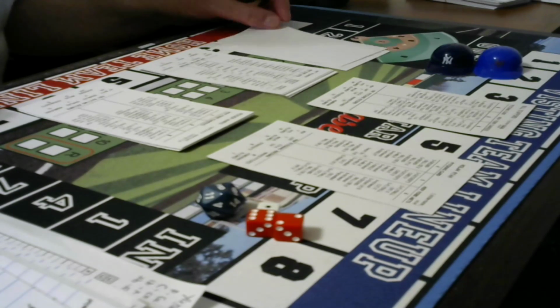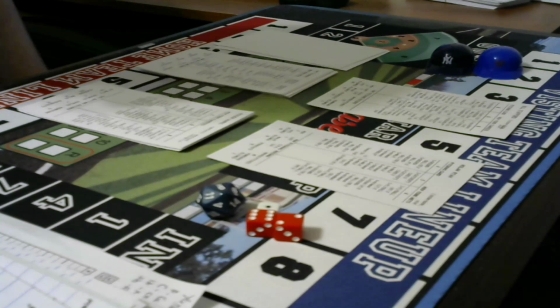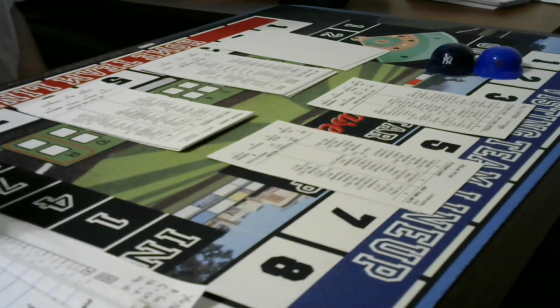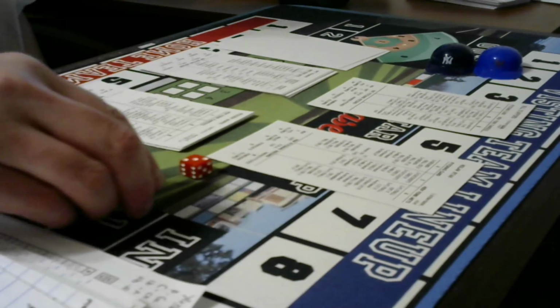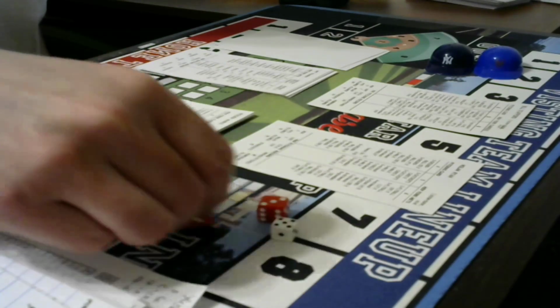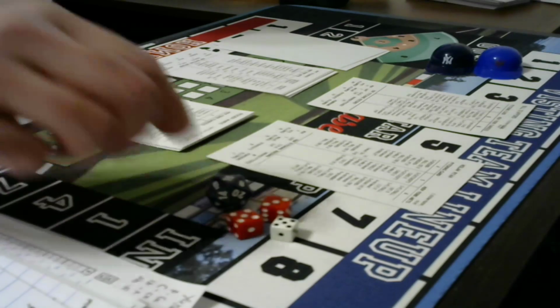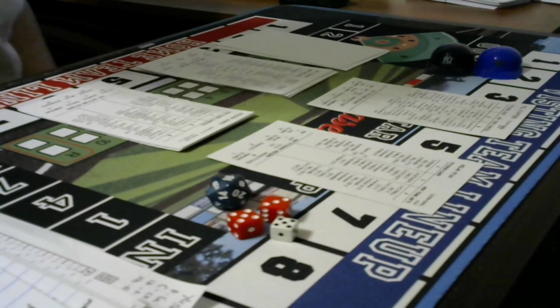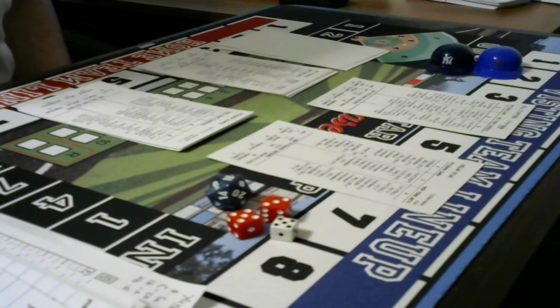So 2 outs, bases empty for the designated hitter Art Shamsky. He also grounded out to Boyer. Here's the pitch to Shamsky, and Stafford deals Shamsky a 5-8. 5-8 off the Bill Stafford card. 5-8, ground ball to Tony Kubek. He's a 2 defender, and we roll a 16.